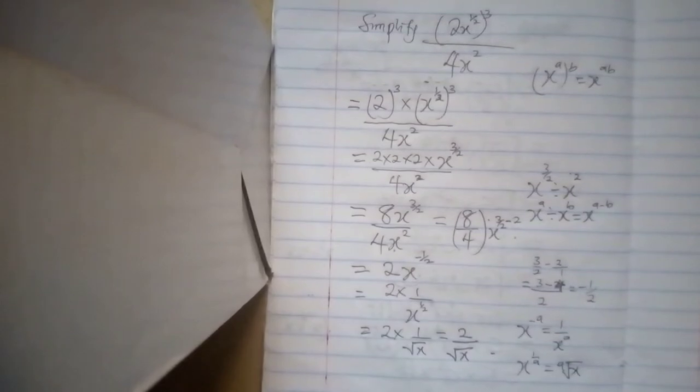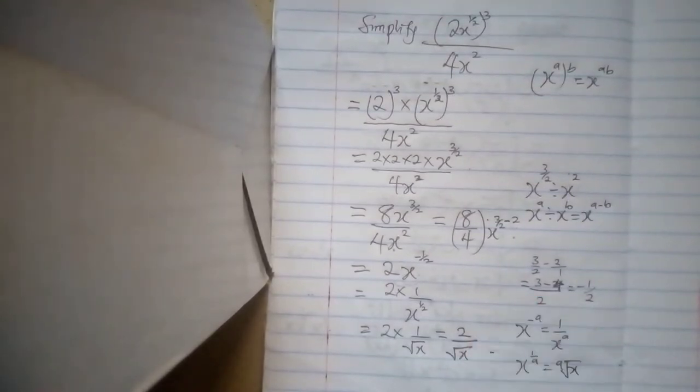So let's go to the next question. Just take a good look at it. This is something you need to settle down and understand. But it's very simple. We'll go to the next question, second to the last question.